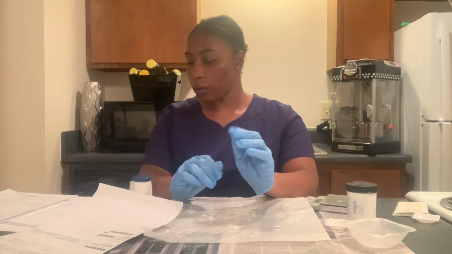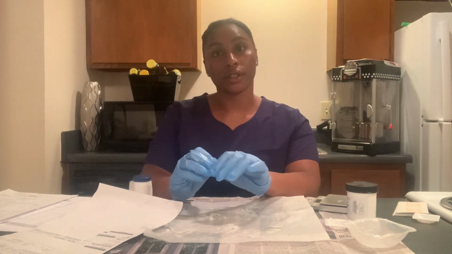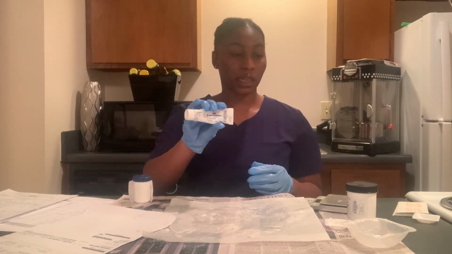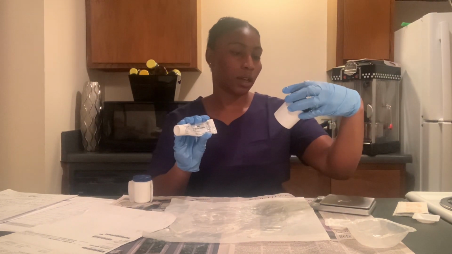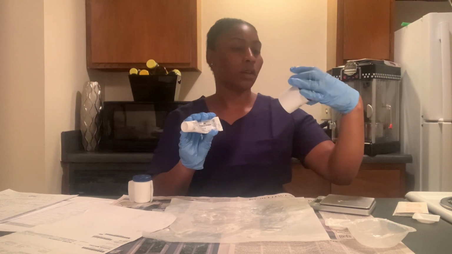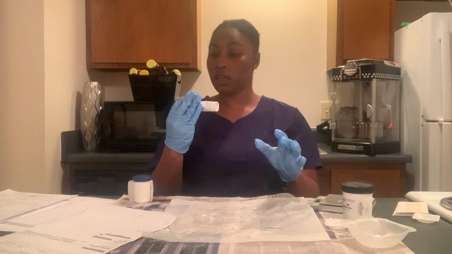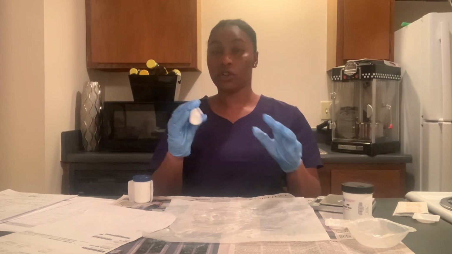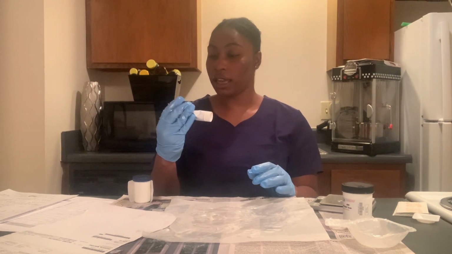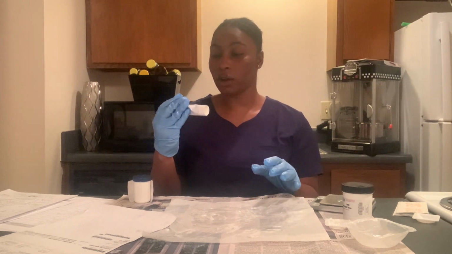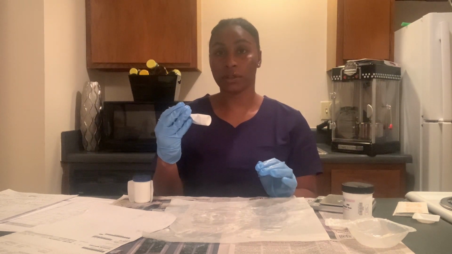Okay, so and then the next step would be complete the compounding record. So you'll have to write down both prescriptions, so the nitroglycerin ointment and then the ointment base. You'll have to write down the dosage, the NDC, so National Drug Code, the number on the compounding record.